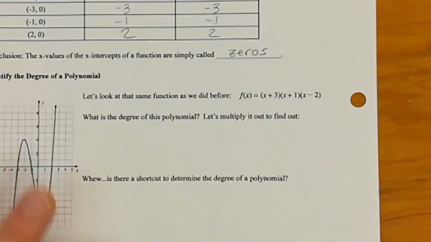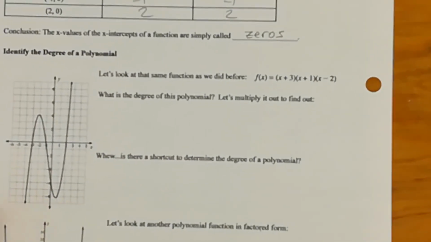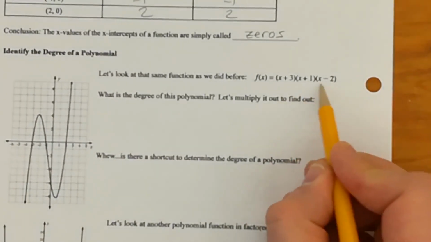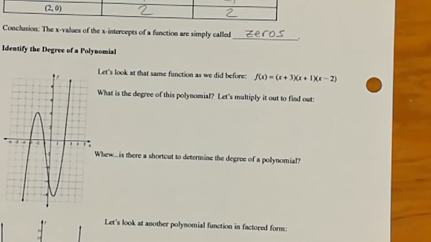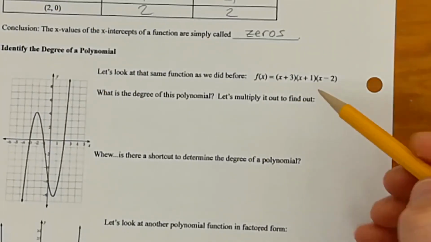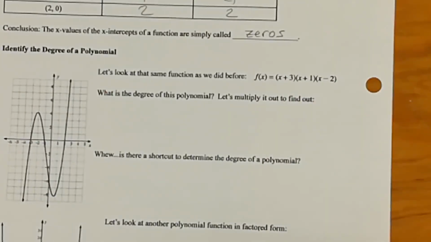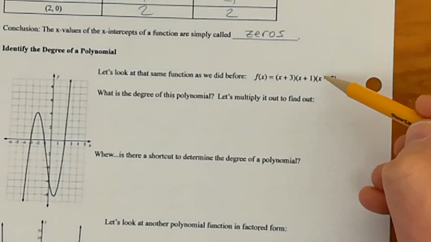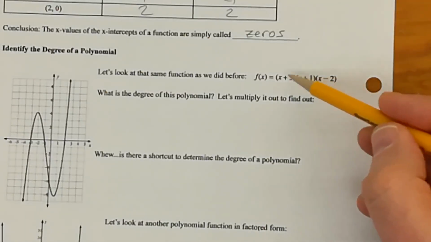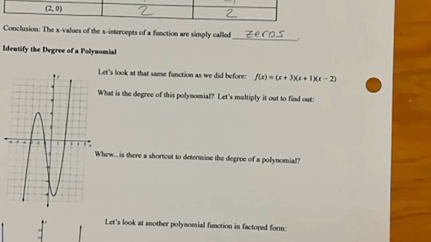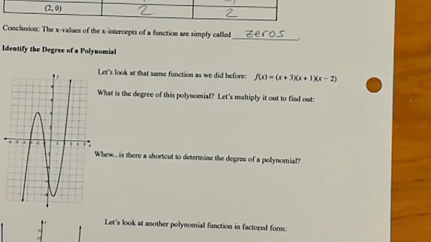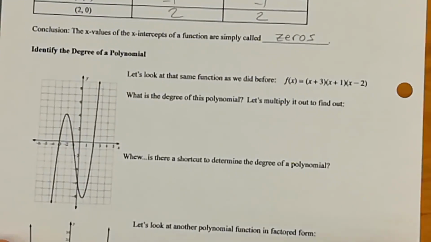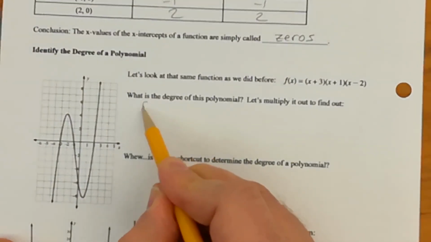Well, what if we have something in factored or intercept form? How do we determine the degree? It is not 1. We do not look for the highest exponent on a variable here, which would be 1. Each of these has a 1. But if we multiplied this out into standard form, the exponent on x is not going to be 1. So let's actually multiply it out and see what we get.